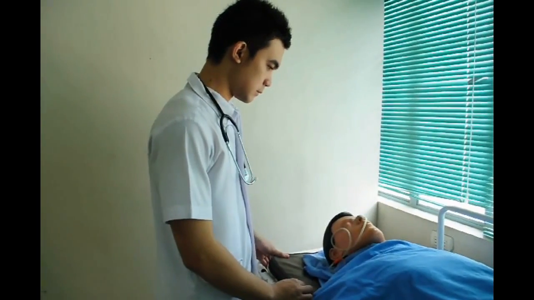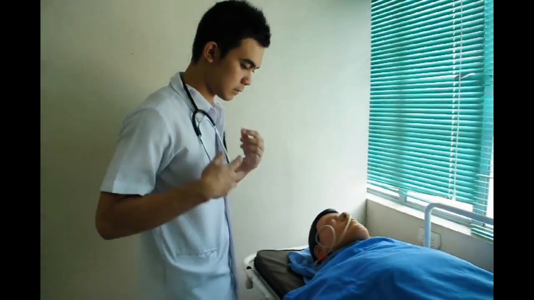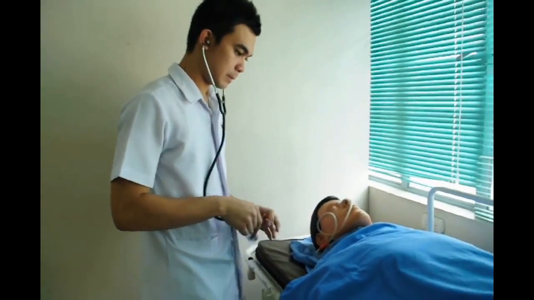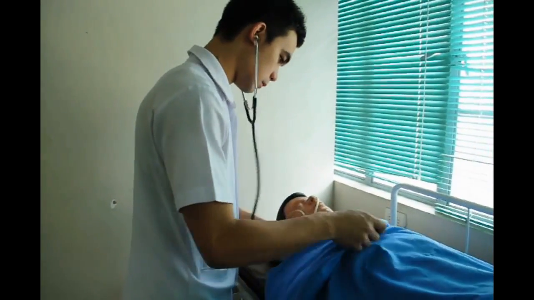Nurse Kelvin now performs abdominal quadrant assessment. This is to ascertain that the tube is in proper placement.